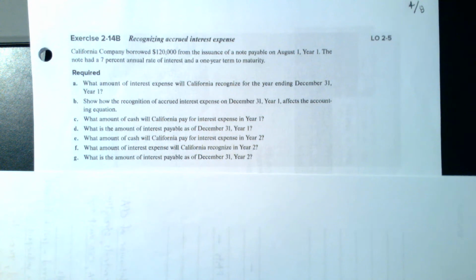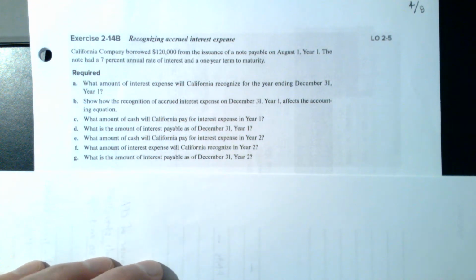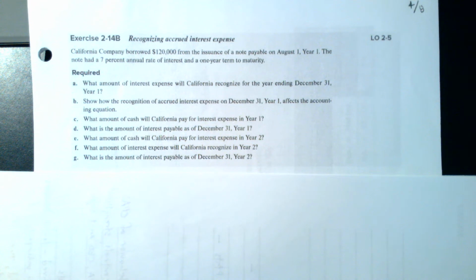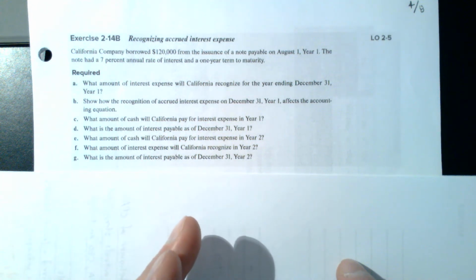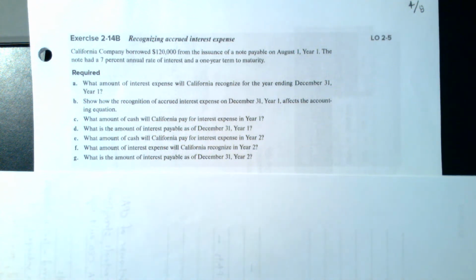So the first question, what amount of interest expense will California recognize for the year ended December 31st, year 1? So standing on December 31st, we have to make an accrual, an adjusting entry to recognize the fact that we've incurred an interest expense and we have a liability for interest in addition to the 120,000. Now, it's not for the interest for the whole note, it's just for August, September, October, November, December, for 5 months.